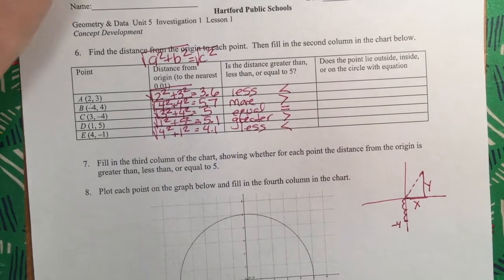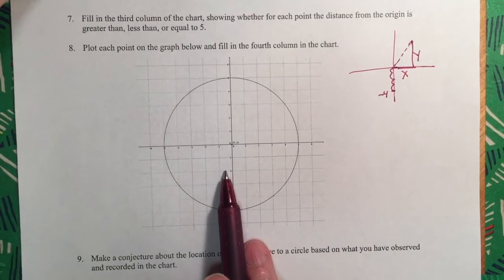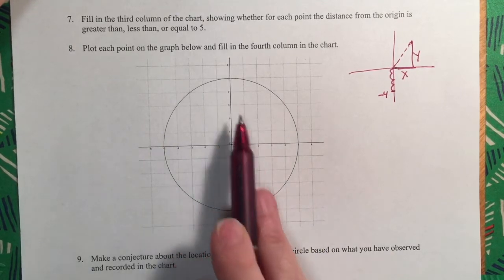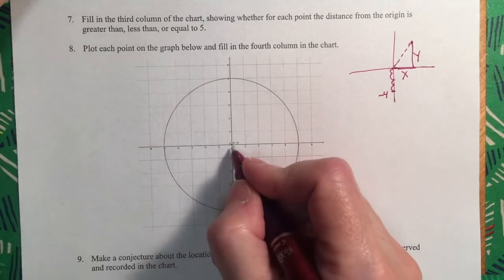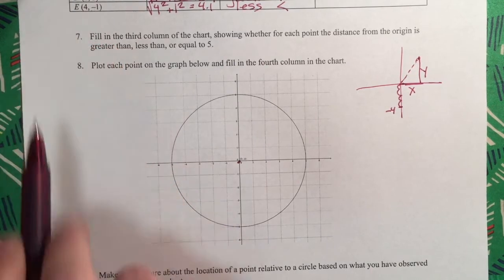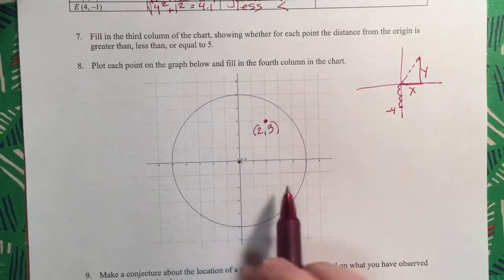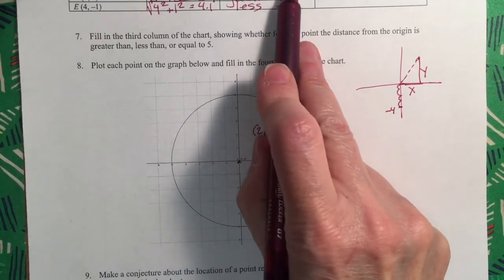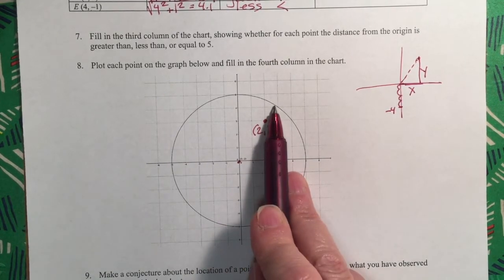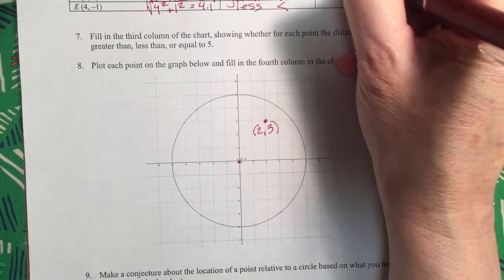And you'll see why we're doing this. Let's plot these points on this circle here. So here's a circle with radius of 5. You can see how all the points are 5 units away from the center. Here's the center 0, 0. So look at where these points fall. 2, 3, that's point A right there. See how it's inside the circle? The distance was less than 5. That means that point is not 5 units away. It's less than 5 units away, so it's inside.